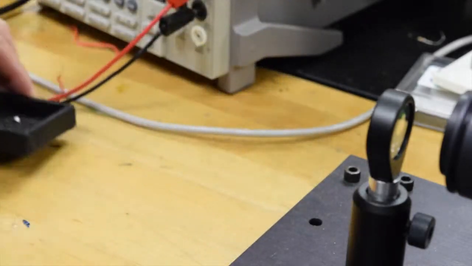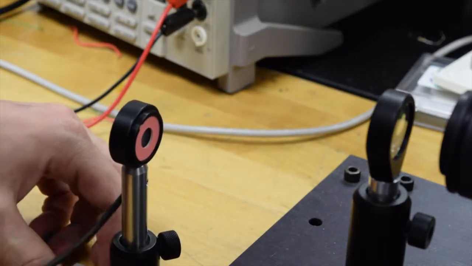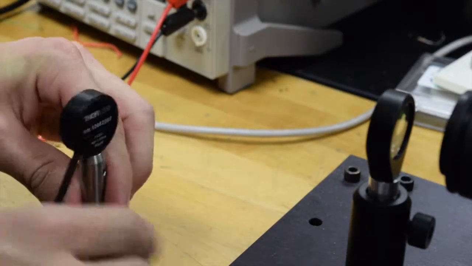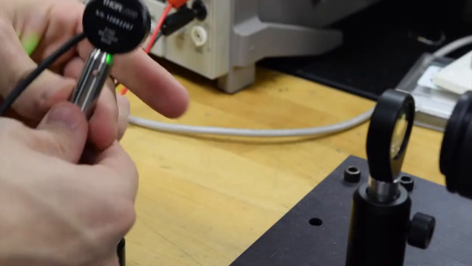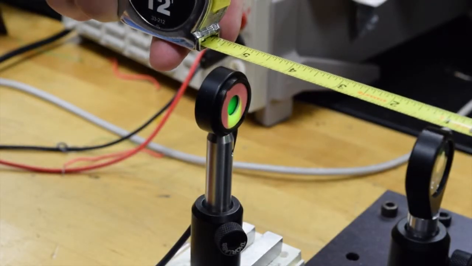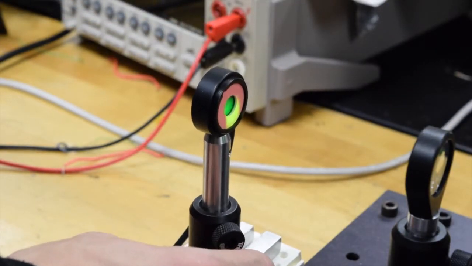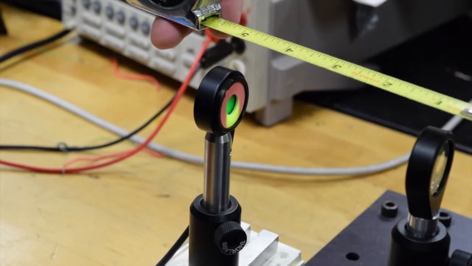So we can get rid of our solar panel and we bring in our optical power meter. What do you know? We're about exactly 5 inches off of the light source, slightly ahead of it.